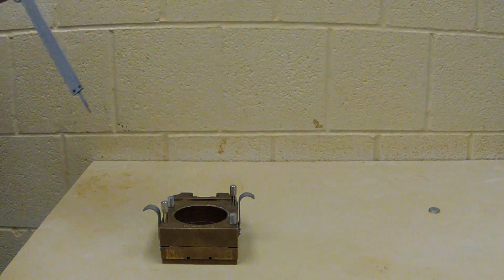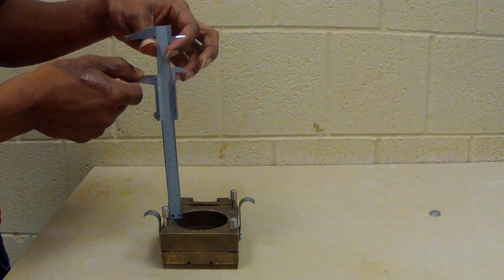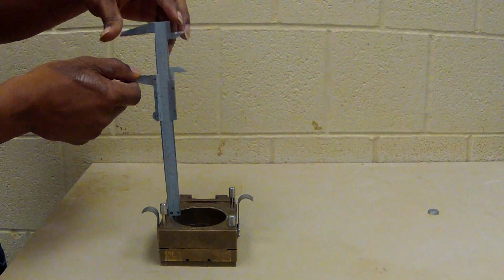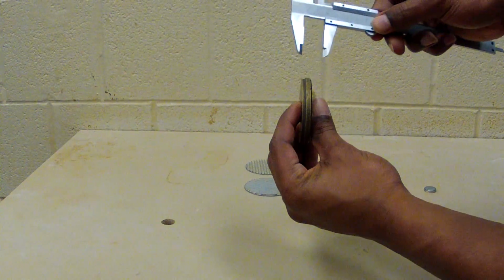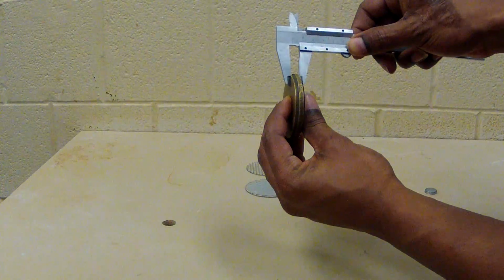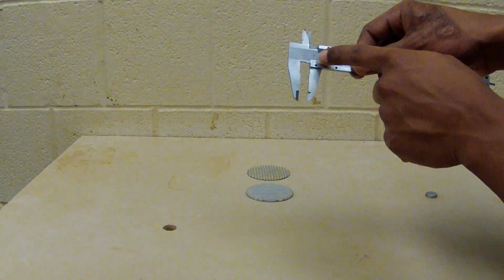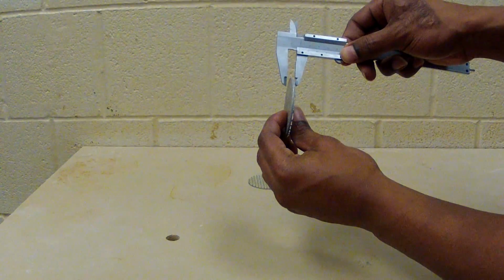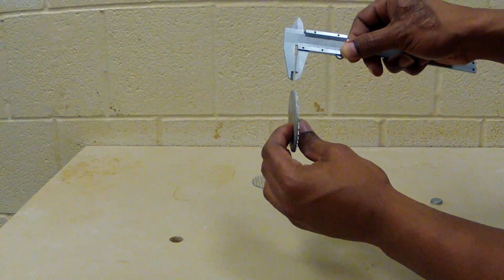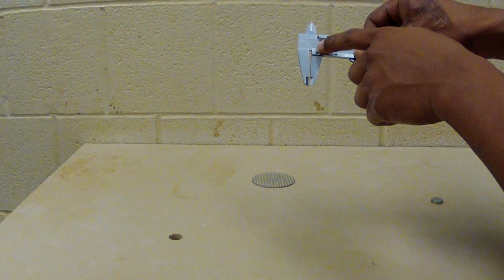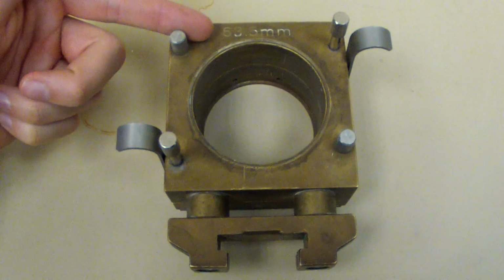Next, measure and record the inside depth of the cell without sand. Next, measure the thickness of the base plate, as well as measuring the thickness of each gripper plate. This will be used in further calculation for determining the height of the sample. Finally, located on the shear box is the diameter of the sample.